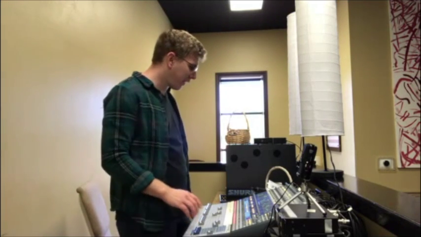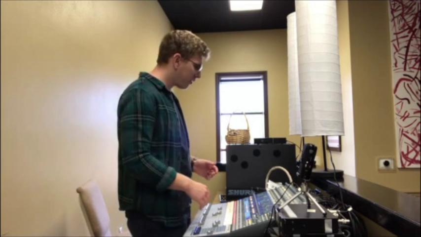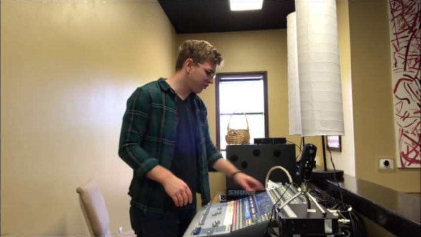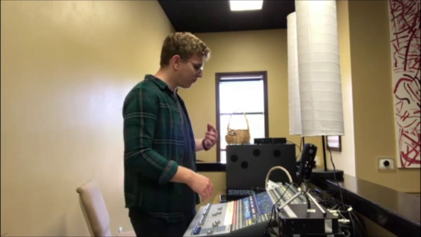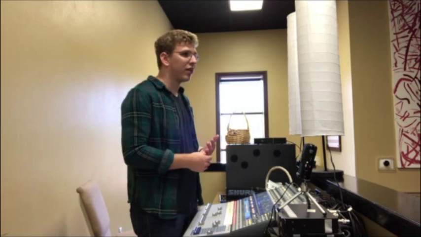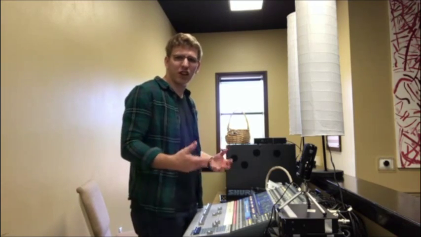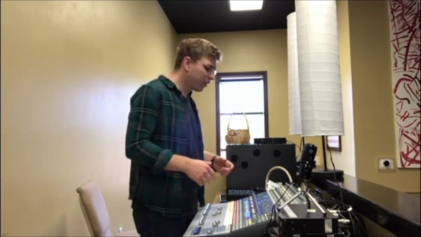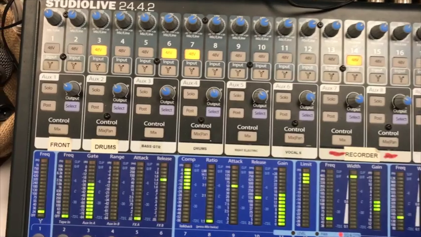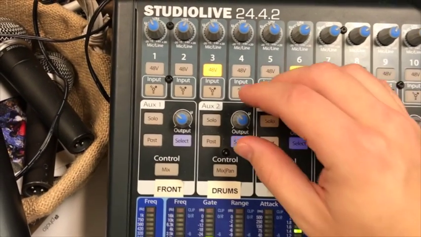Next you'll see that up here we have aux 1 and aux 2. Now sometimes you'll notice that especially when the drums are on, there's like a rattle going on. You can take that rattle away by turning down aux 1 and aux 2 all the way.